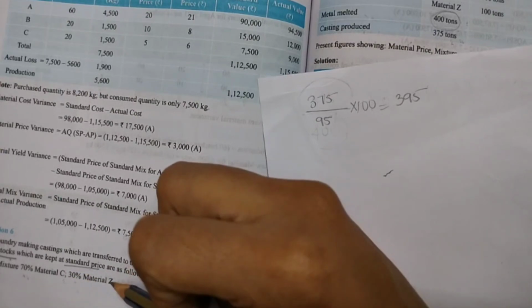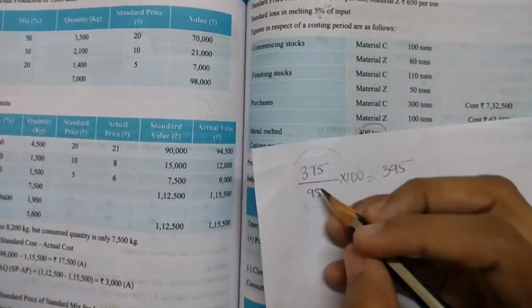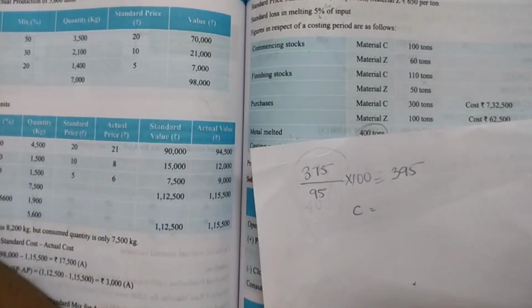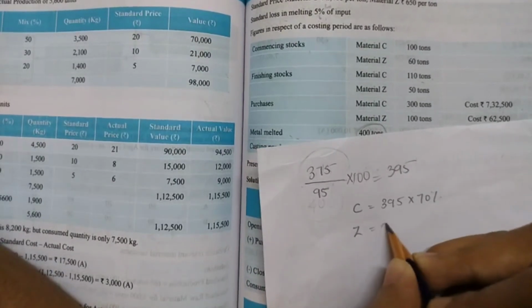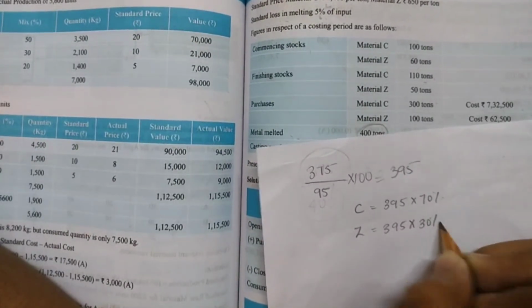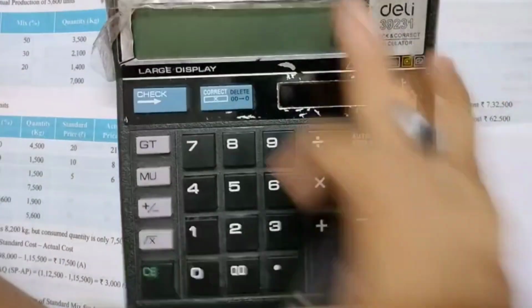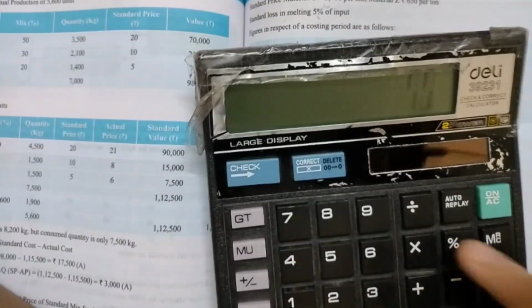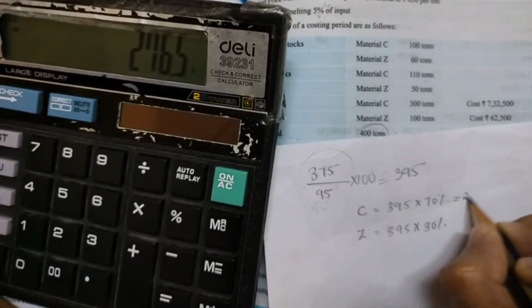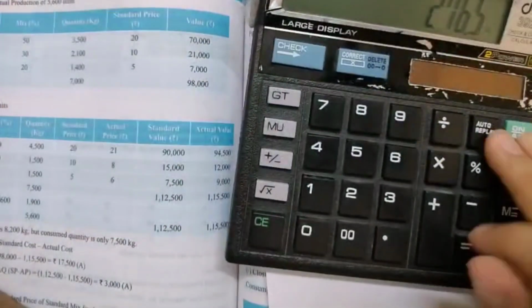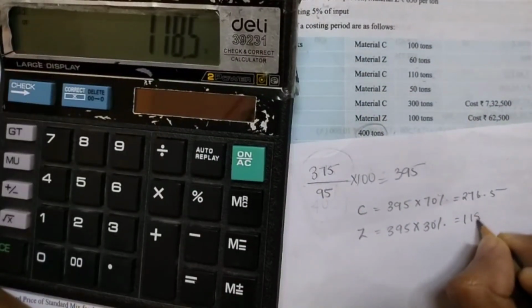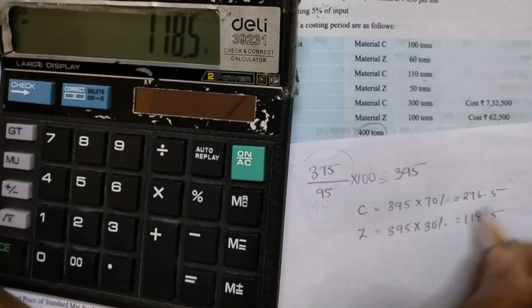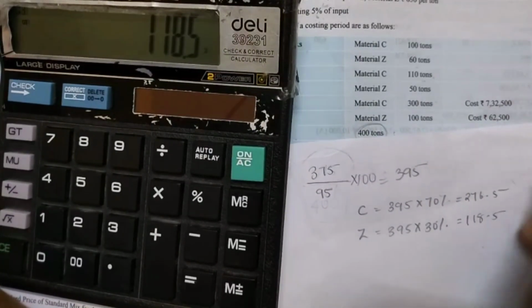Now they have told us that 70% is copper and 30% is zinc. So copper is 395 into 70%, and zinc is 395 into 30%. So we will get the actual standard data. 395 into 70% gives 276.5, and in case of zinc, 395 into 30% gives 118.5. So this is the standard quantity you have to use.